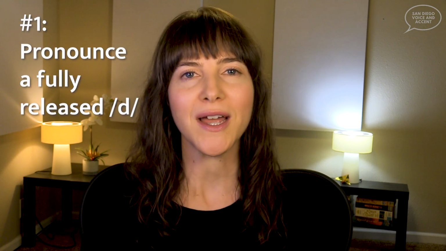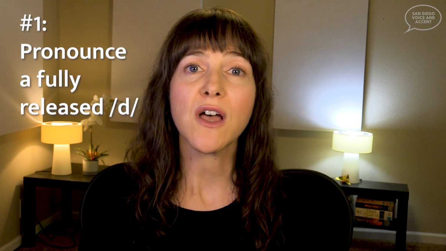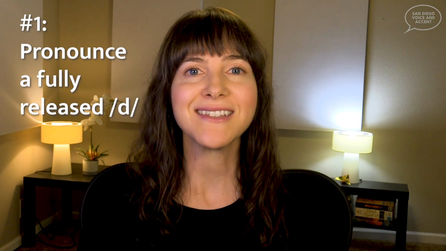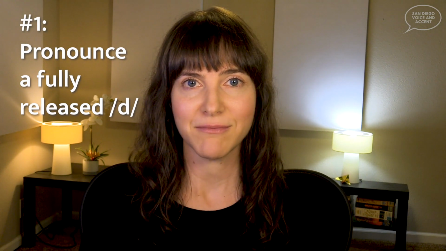And here are the three most common things that non-native speakers do when trying to pronounce an unreleased D. Number 1. They might pronounce a fully released D consonant instead of an unreleased D consonant. You will still be understood if you use a fully released D consonant, but it will disrupt the flow and rhythm of your speech. Here's an example.